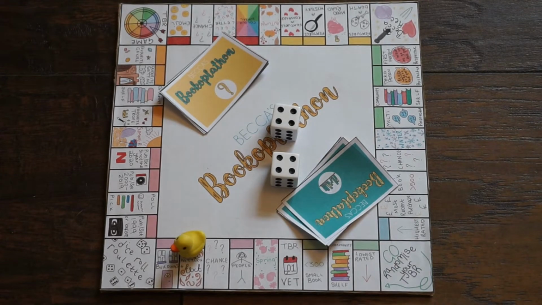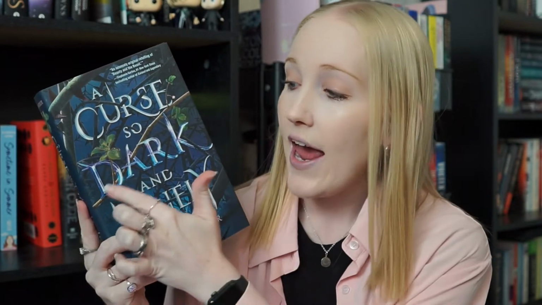Pattern and text. For my first roll, I rolled a double, so that means we add another roll in there, and I landed on patterns and text, which means the book cover either needs to be a pattern or text covers the majority of the cover. For this one, I went with A Curse So Dark and Lonely by Brigid Kemmerer. This is also my pick for my Buzzwordathon for September, which is to read a book with either light or dark in the title, and we clearly have dark here.